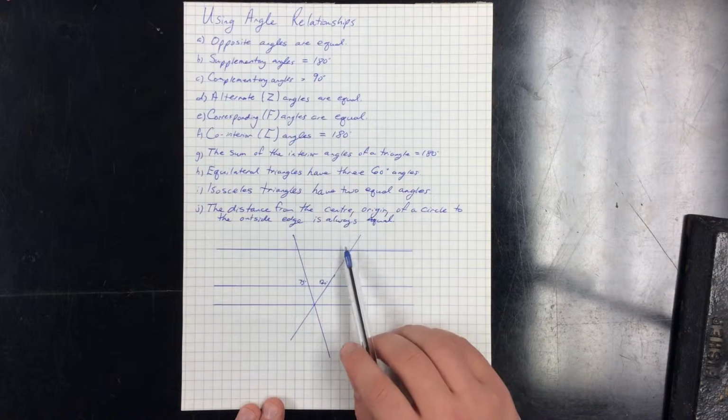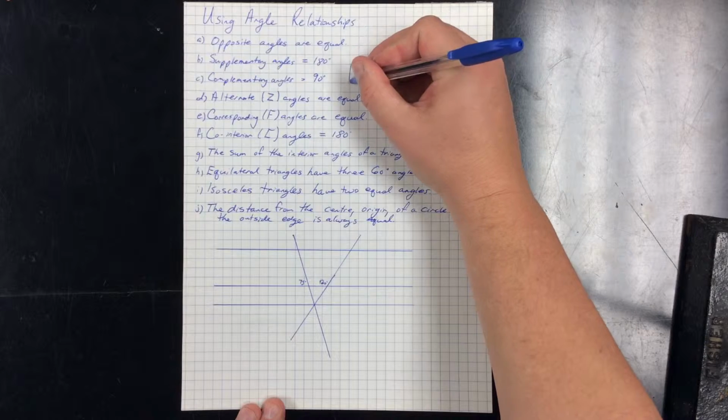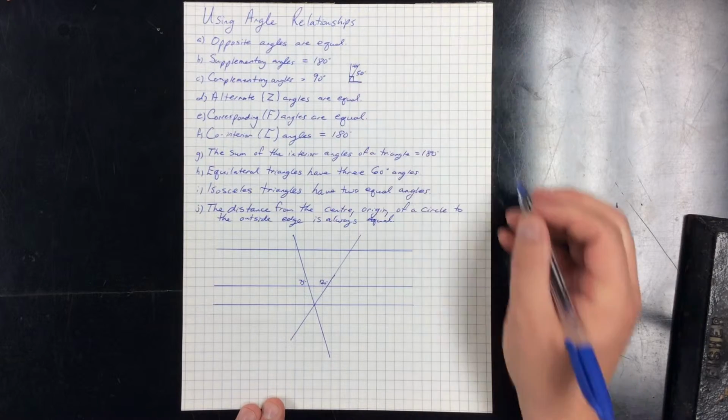Supplementary angles, making a straight line, always equal 180 degrees. In this case, those two. Complementary angles always add up to 90 degrees. So a 40 and a 50.